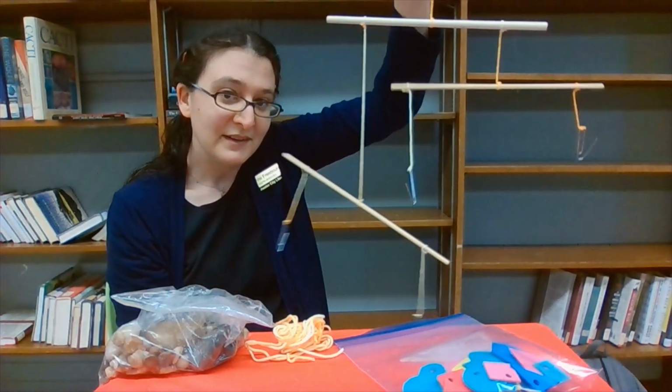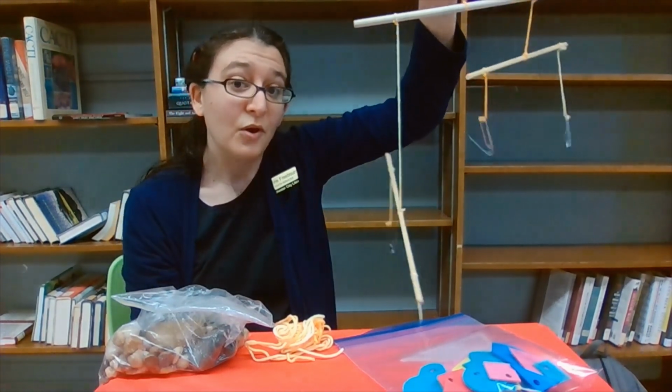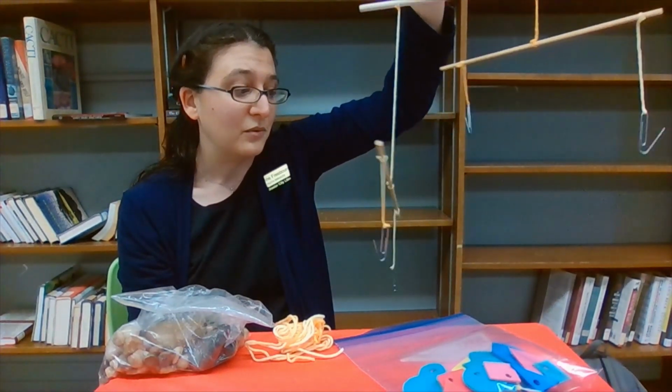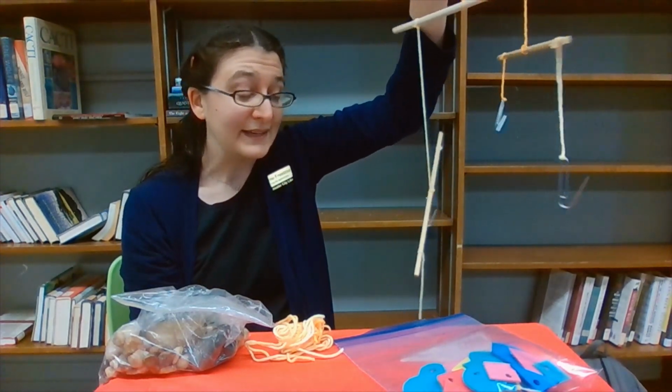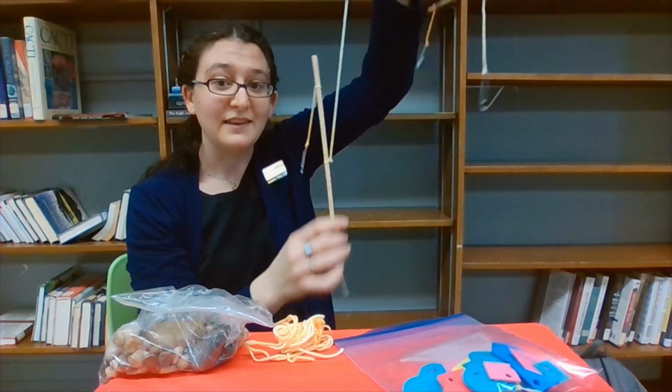But if you have ever been on a seesaw with an older friend or parent or someone who's just heavier than you, you know that you can get stuck up in the air, right?